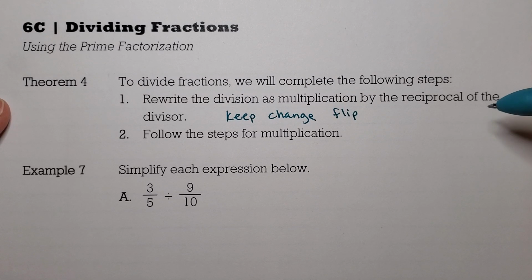For division, the reason this works is because we're rewriting division as multiplication of the number's multiplicative inverse. So the reciprocal and multiplicative inverse are the same thing. So it's the same concept as when we rewrote subtraction as addition.